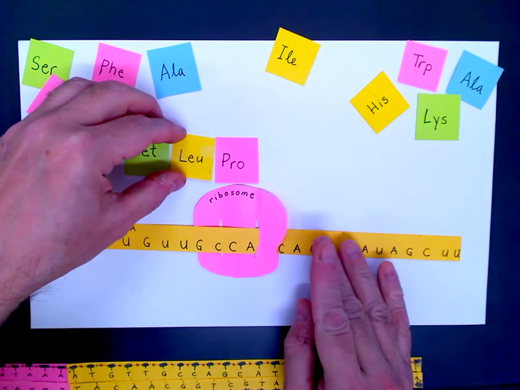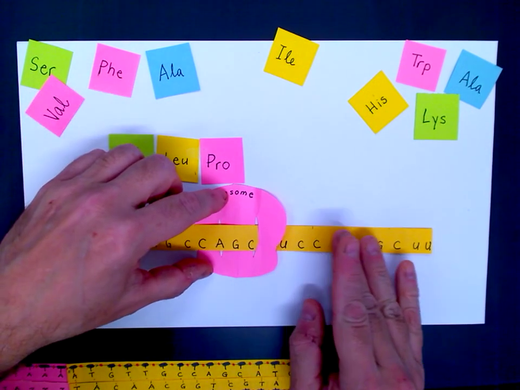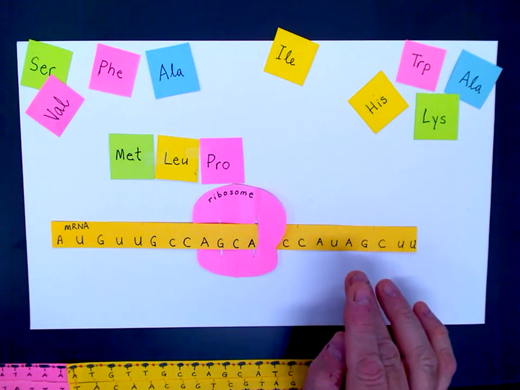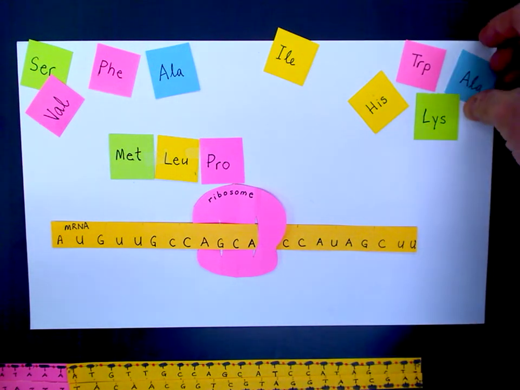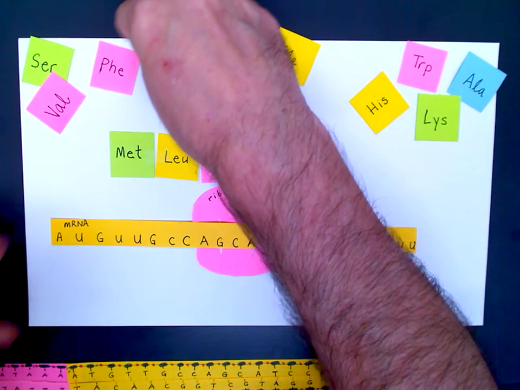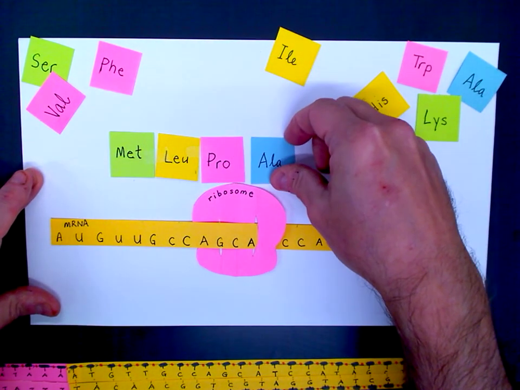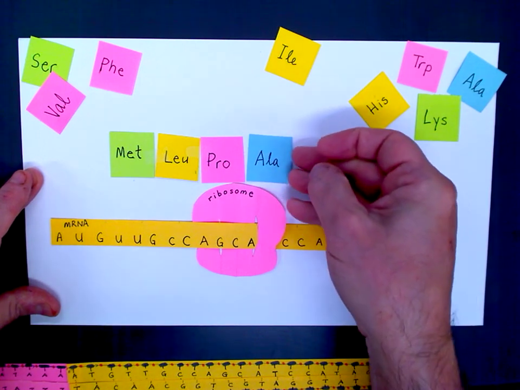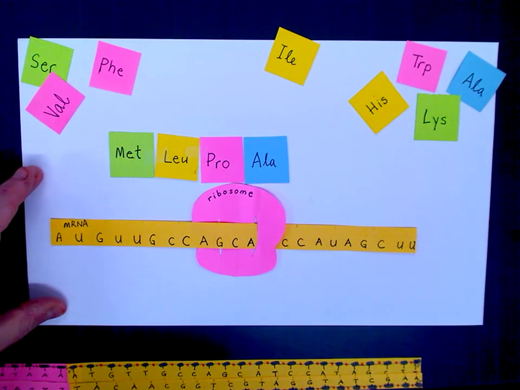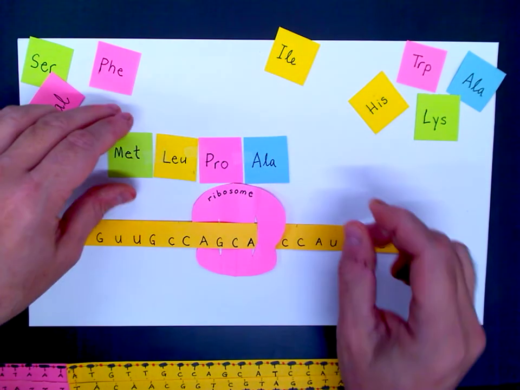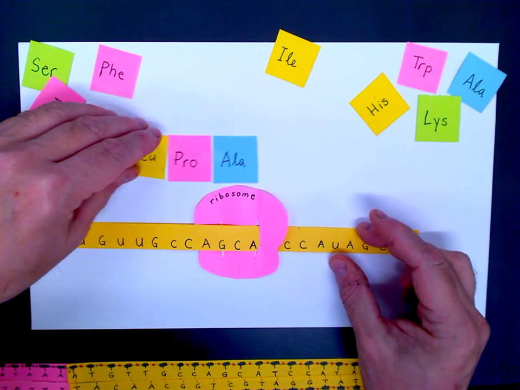And then this will shift over a bit, and the next codon, GCA, that's alanine. Oh, there's one closer by. Let's shift this one into place. Alanine. And I'm just using random squares because honestly, I can't cut out all the amino acid shapes. So there we go. And then that shifts over.